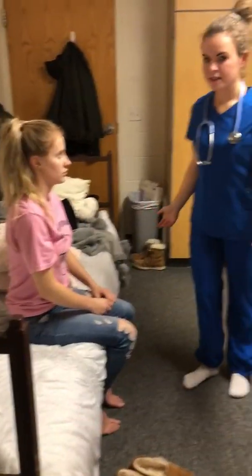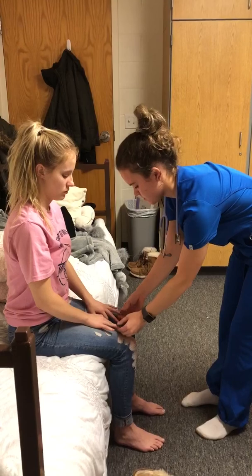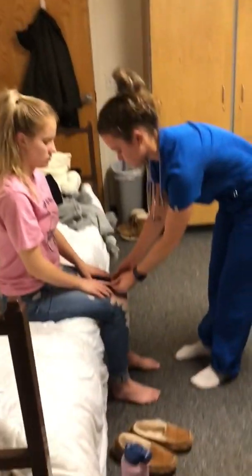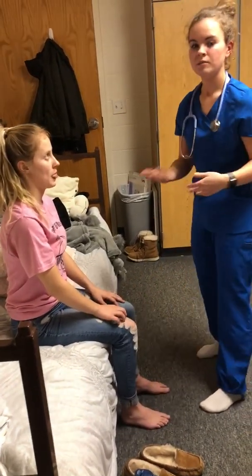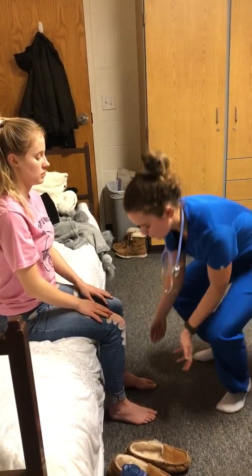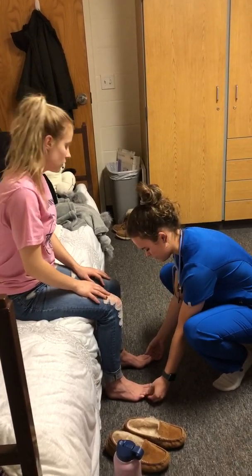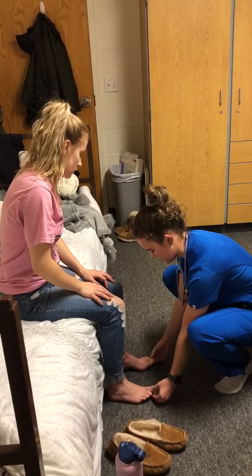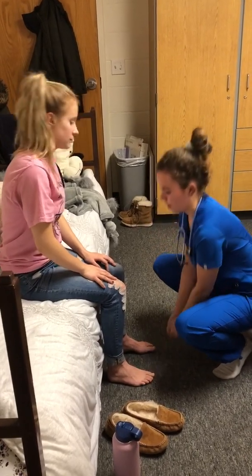Yeah. So next I would check for capillary refill in her fingers and toes. That looks good. She regains color in her fingers in under 3 seconds. And that looks good as well.